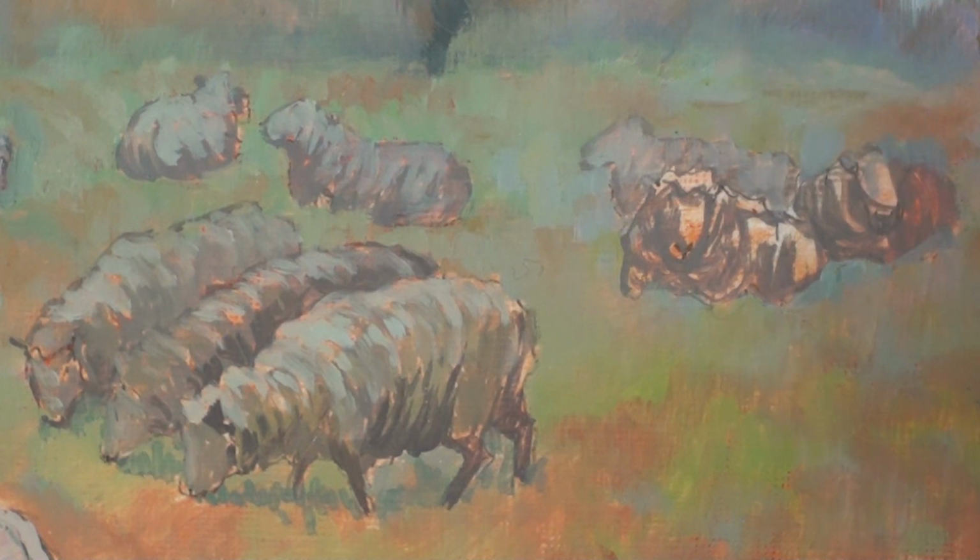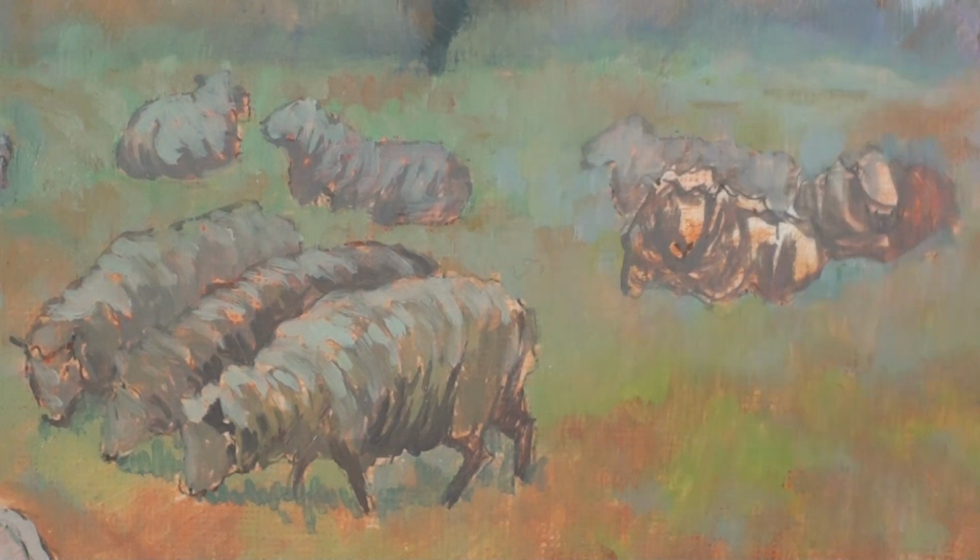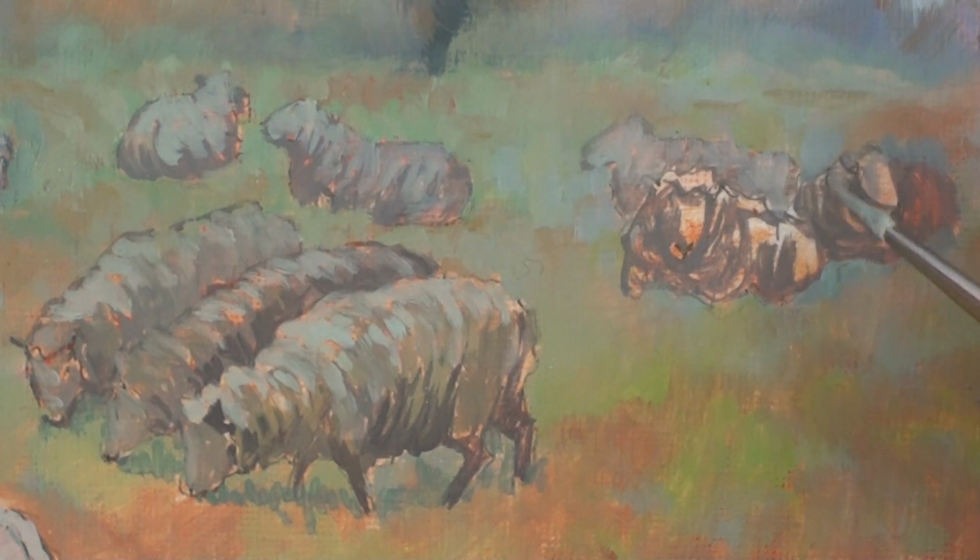I want to go that way. Dabbing the colour on.